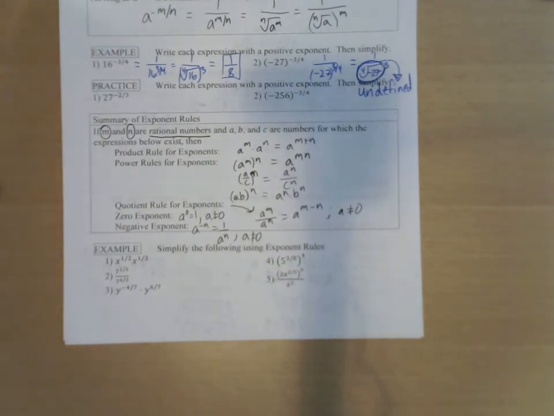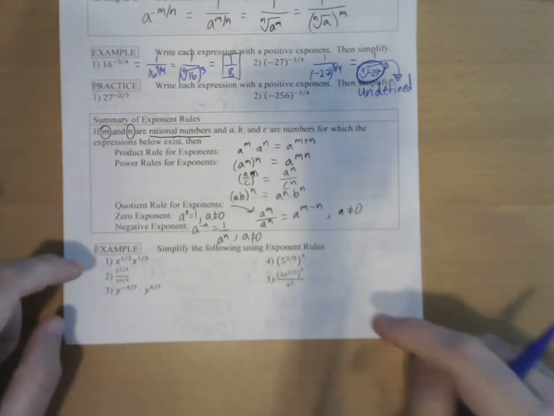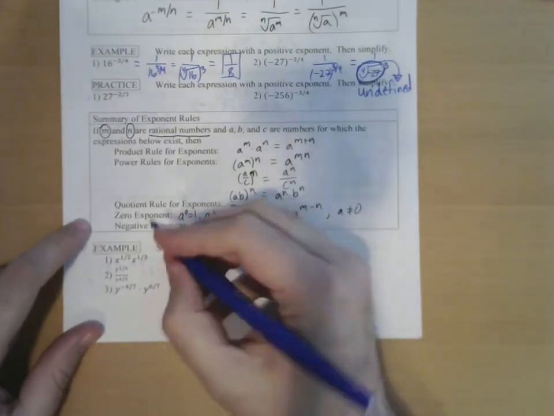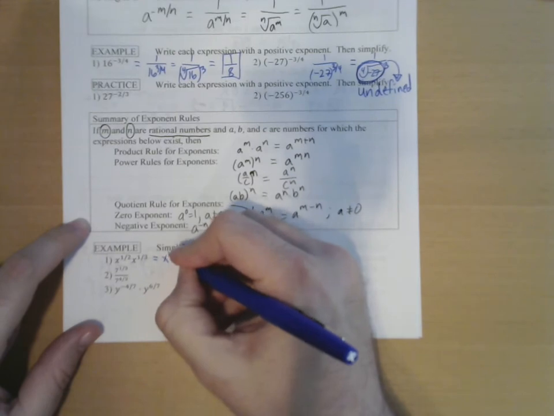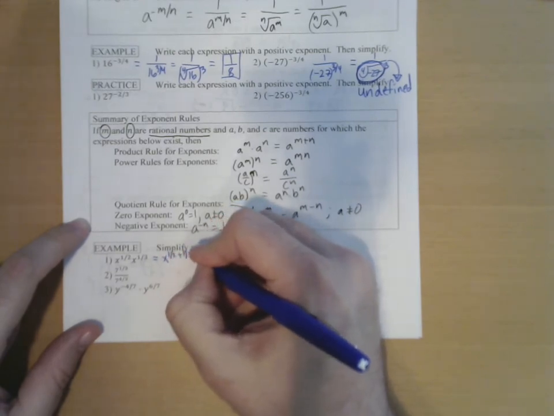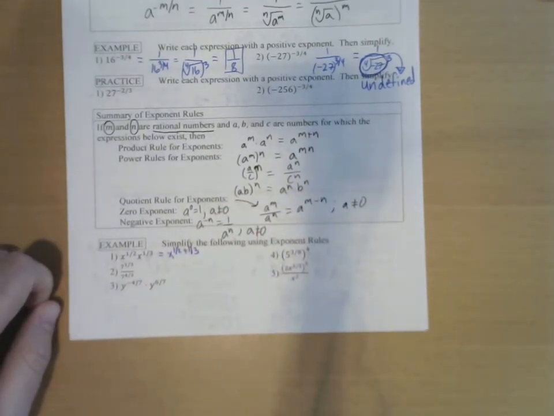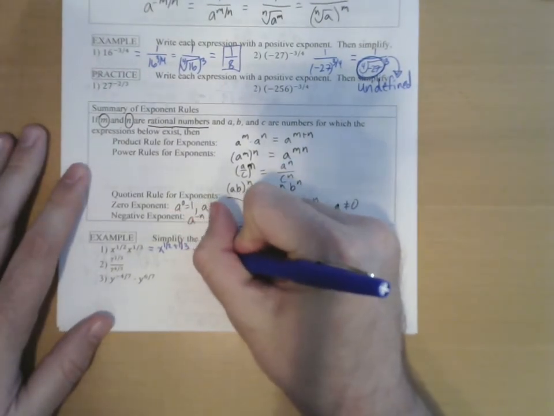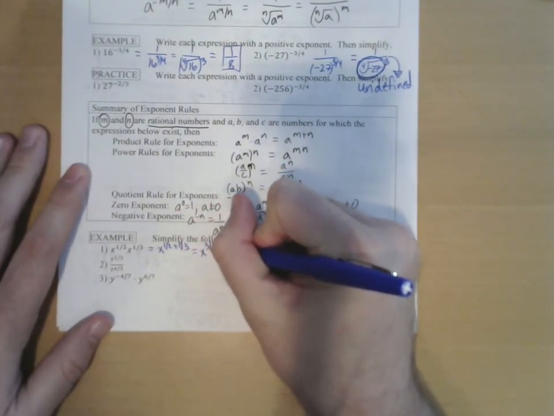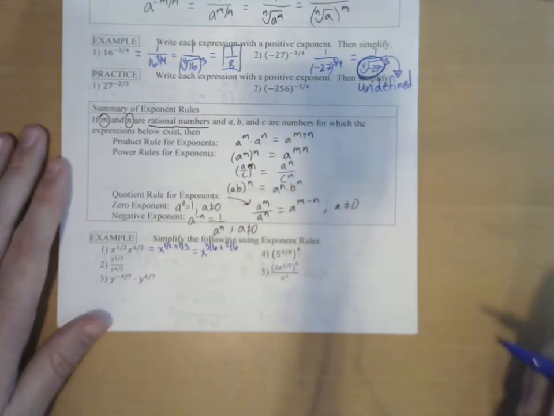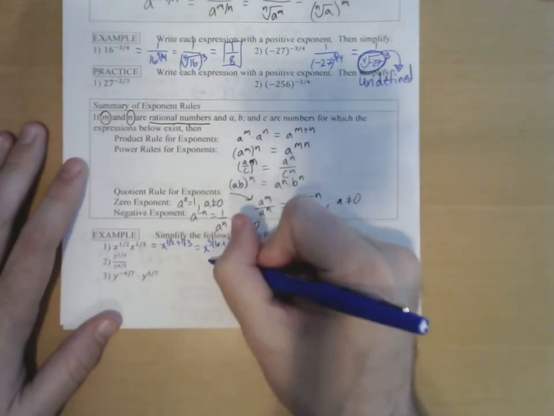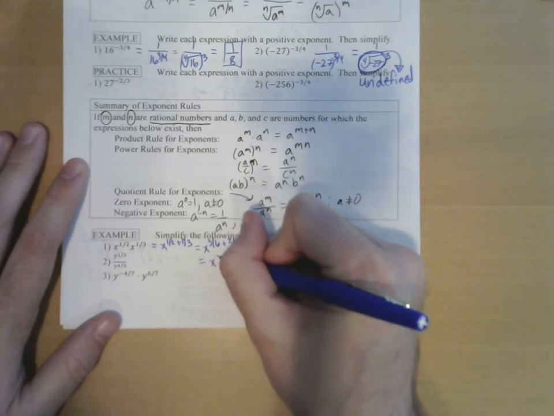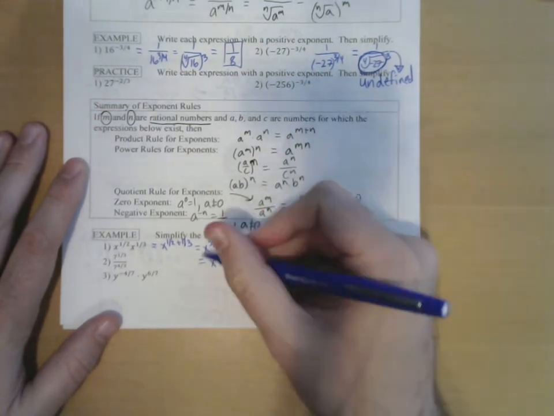So let's start with x to the 1/2 times x to the 1/3. This is going to be a product rule for exponents. So this is x to the 1/2 plus 1/3. And so really this is a problem where we're adding 1/2 plus 1/3. So this is x to the 3/6 plus 2/6 to get a common denominator. And this is going to be x to the 5/6 is our final answer.